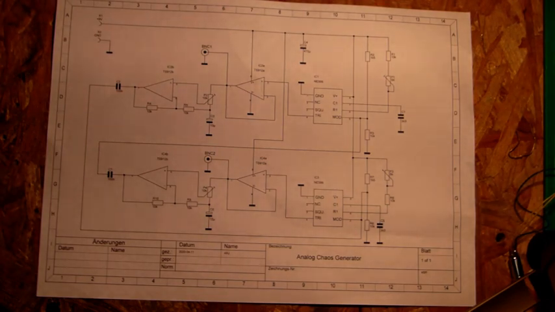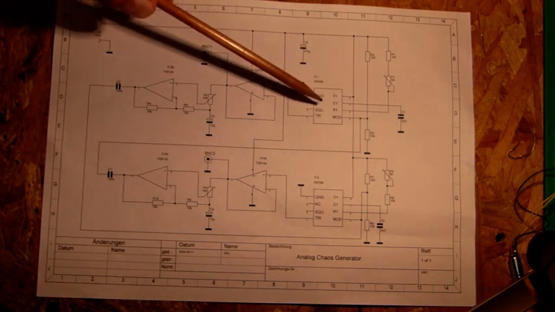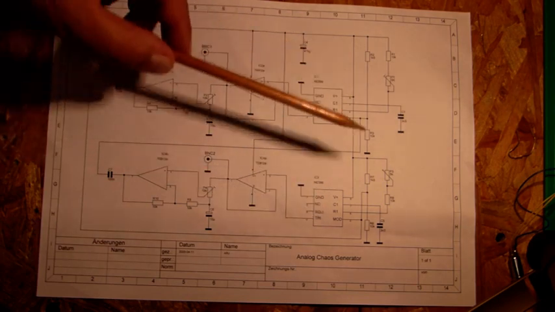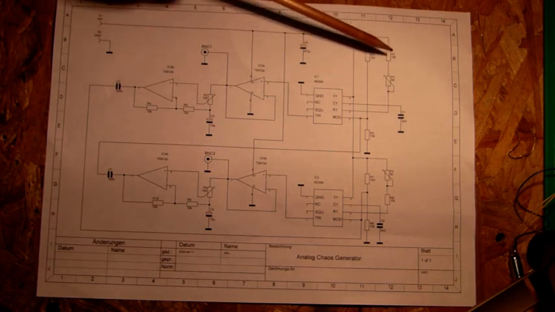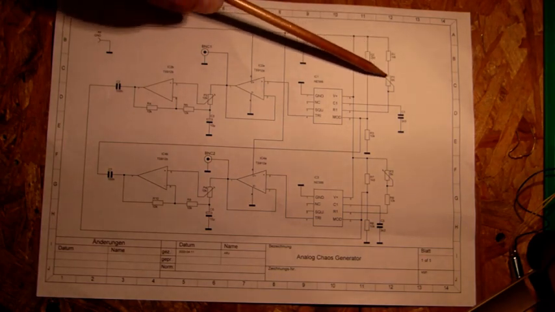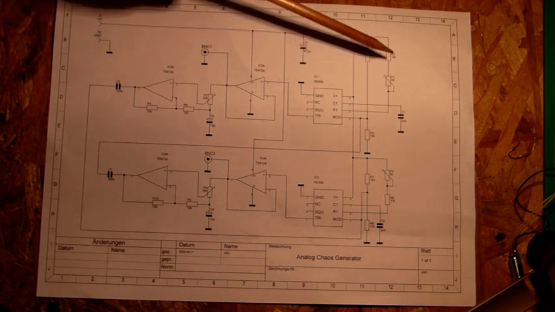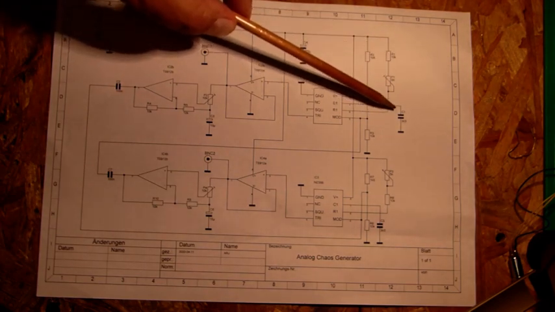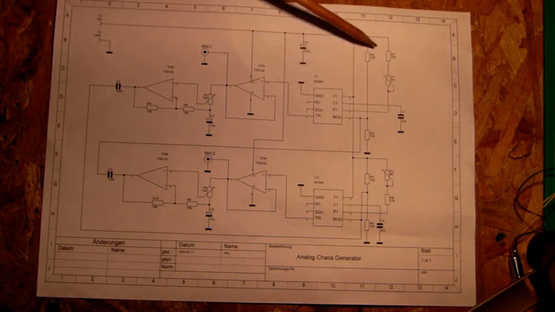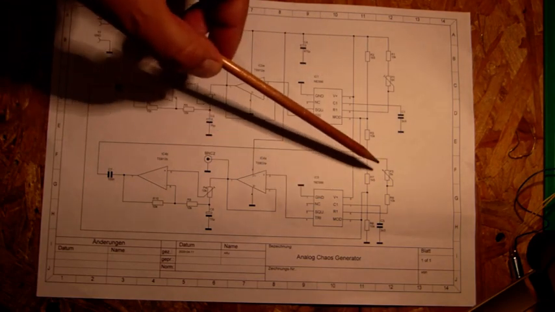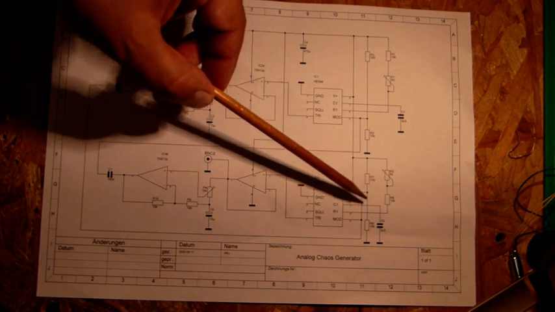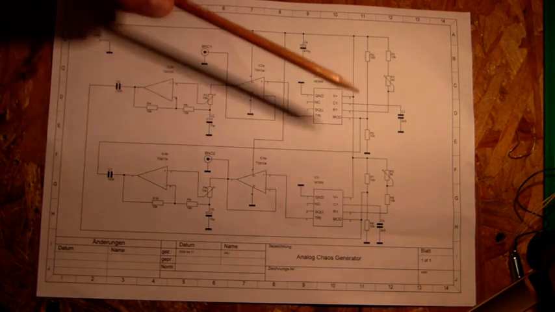Okay, and here you can see the schematic, and as you can see it's pretty simple. Here we have both VCOs, VCO number 1, VCO number 2. Both are configured in the same way. We have a small network of resistors here, 2 resistors, R1 and the potentiometer P1. And we have a capacitor, in this case C1. These 3 components are specifying the center frequency the VCO is running at. It's the same here with the different component designators, but basically it's the same. We also have the same values.